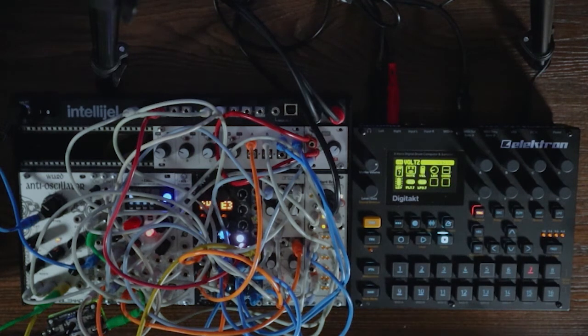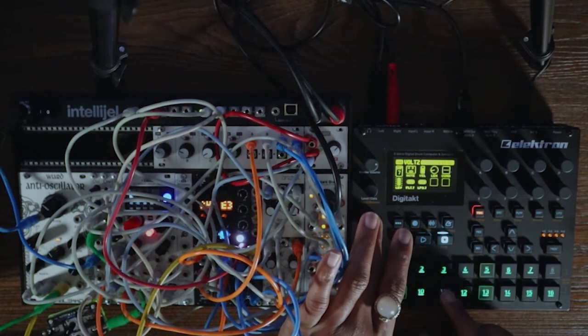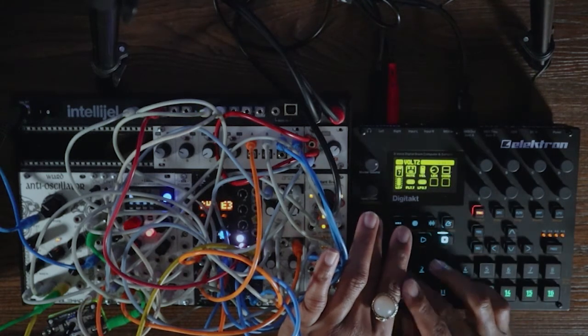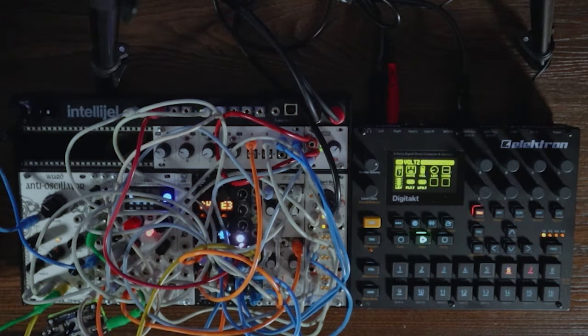Alright, so now what I'm going to do is just kind of perform this patch how I would if I was recording for a tape or rocking a live set. So I'm just going to start from scratch and mute everything out. Start with the one oscillator. And Digitakt doesn't have song mode, but like my brother said, I am song mode. So we're just going to rock.